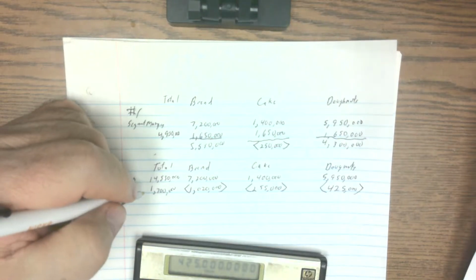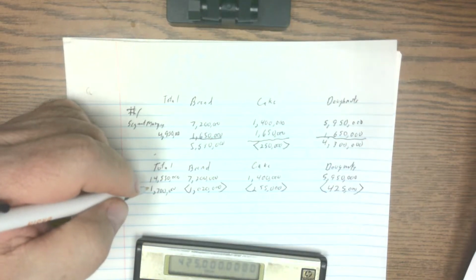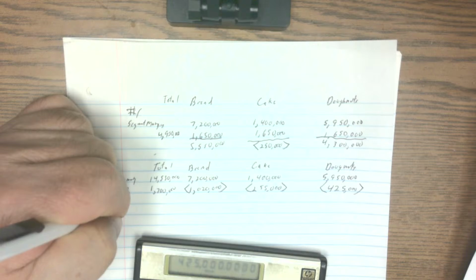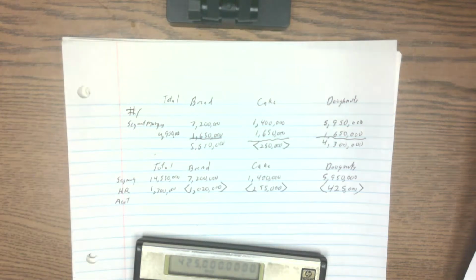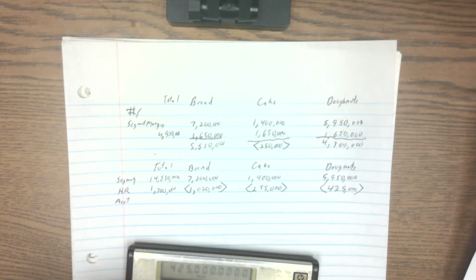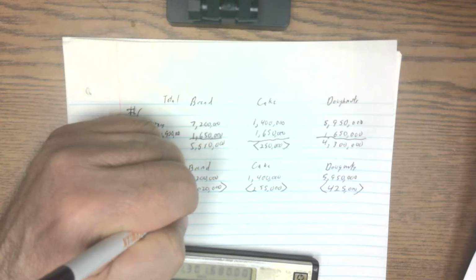The next up is the accounting department costs, and that's going to be based on total revenues. So the total revenues were 39,100,000, and that'll be times 0.5448.